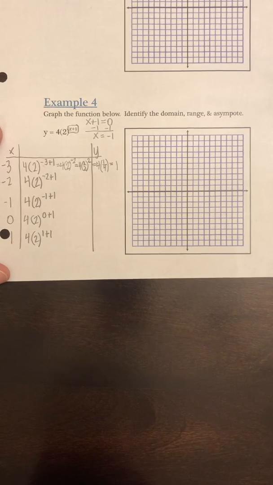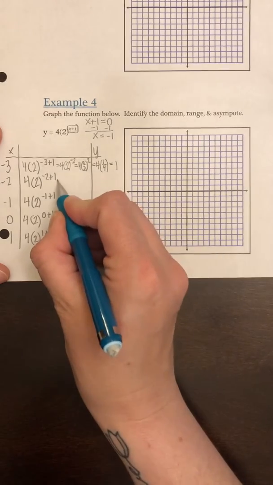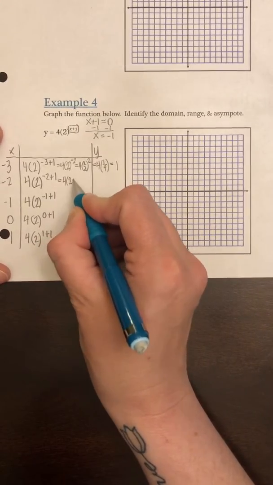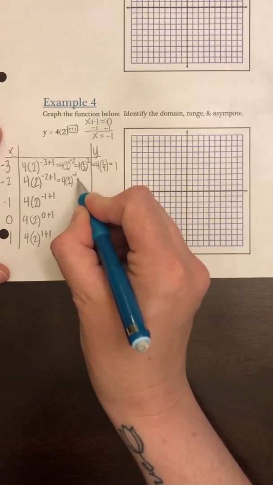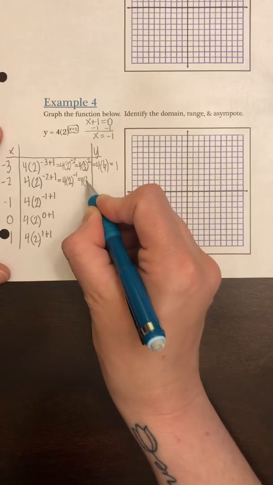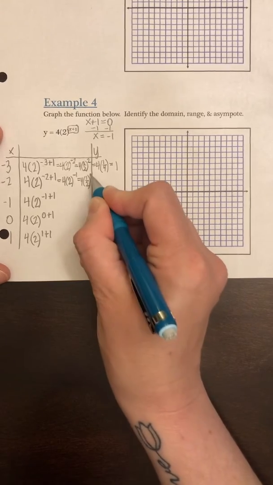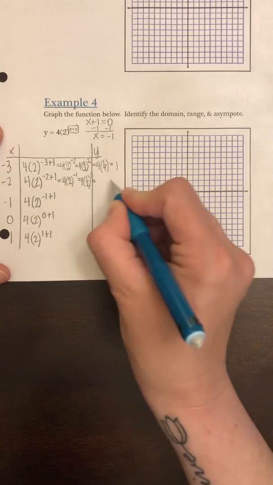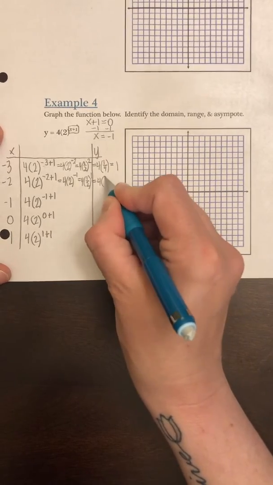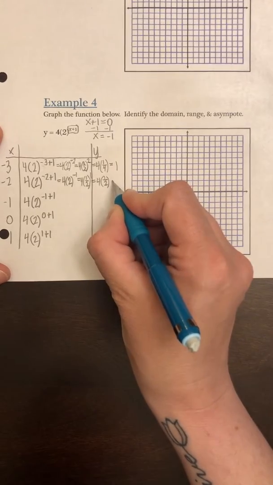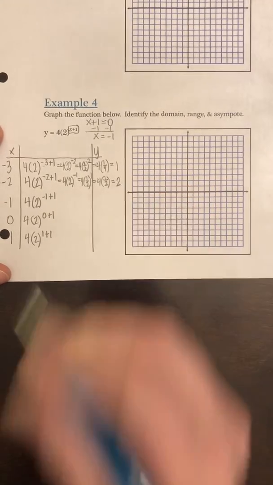Again, you guys, if you feel like you want to use a calculator, you're welcome to. I'm not going to, so for this next one, I'm going to take care of the exponent first. -2 plus 1 is -1. I don't want a negative exponent, so again, inside the parentheses, I'm going to flip it, and that's going to turn that outside exponent into a positive 1. 1/2 to the first power is 1/2. And then 4 times 1/2 is 2.